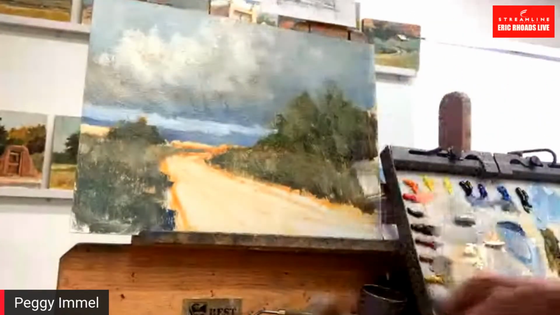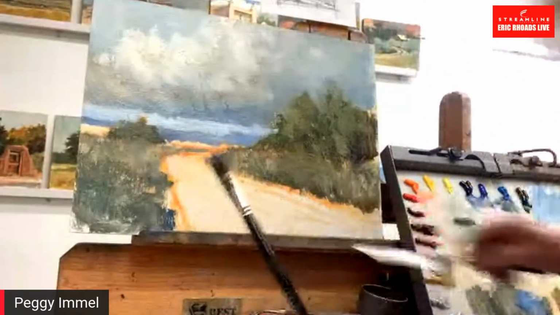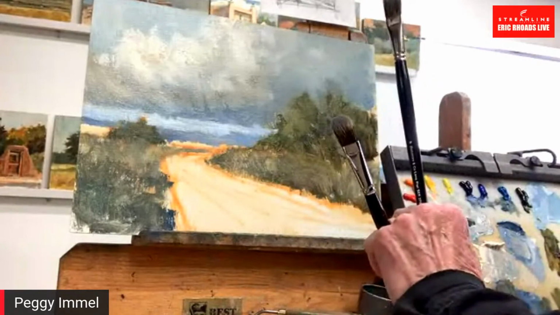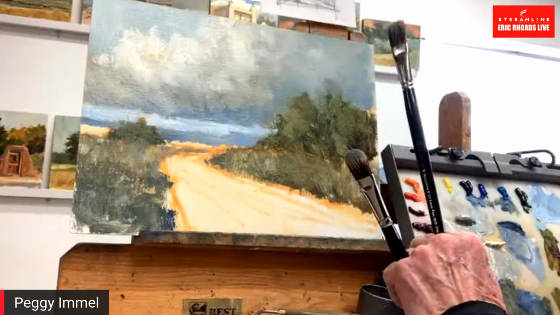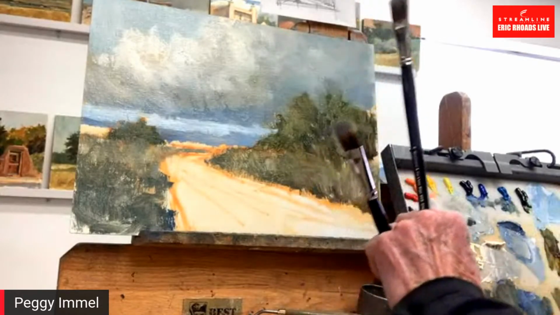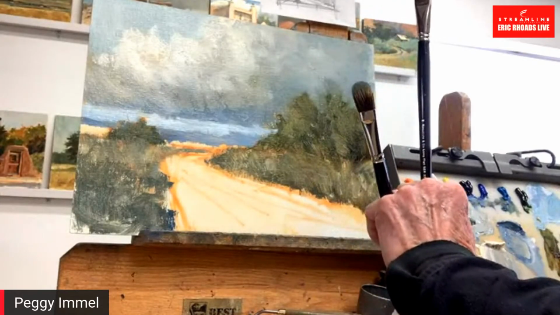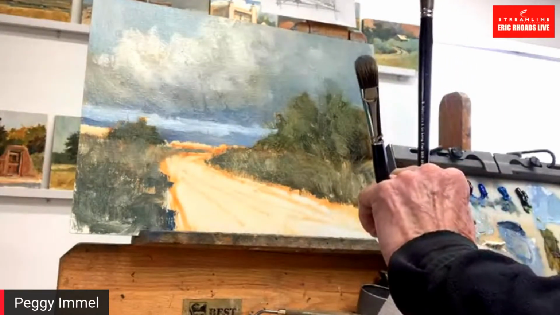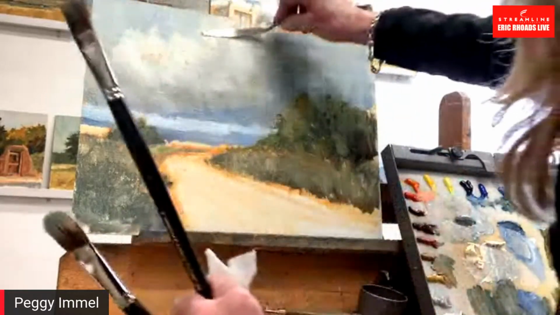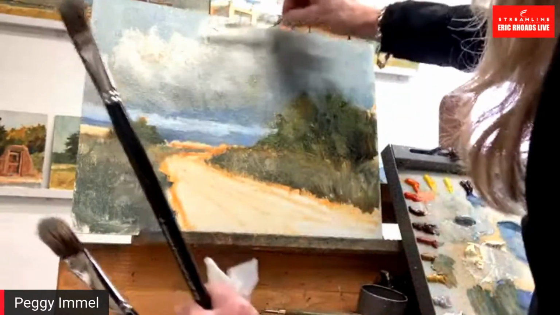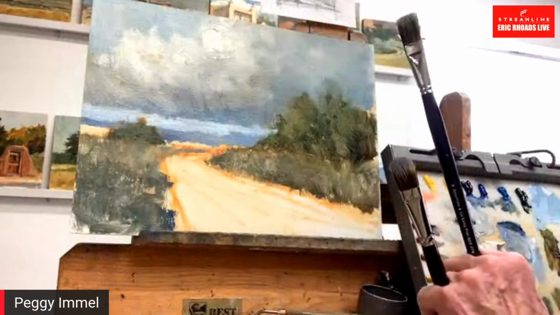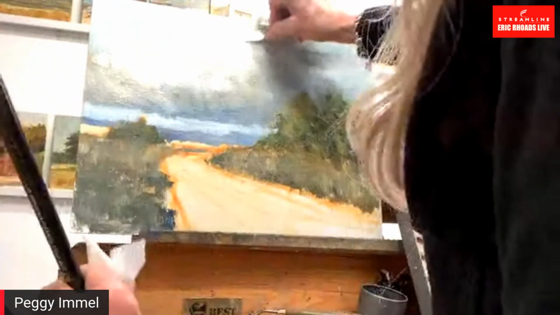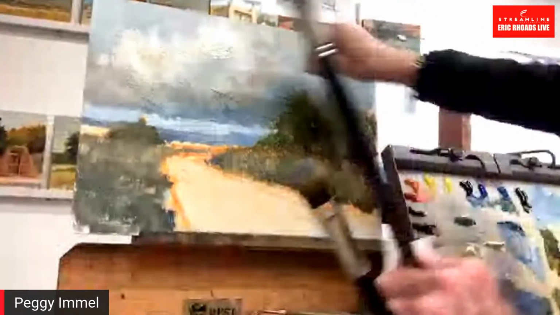Okay. I want to do one more thing, though, to the clouds. I'm going to put just a little bit brighter. I'm mixing the color. I should have pre-mixed everything. Well, hey, you can't be perfect. I'm always thinking temperature here. I'm thinking warmer. There's a lot of yellow in that.